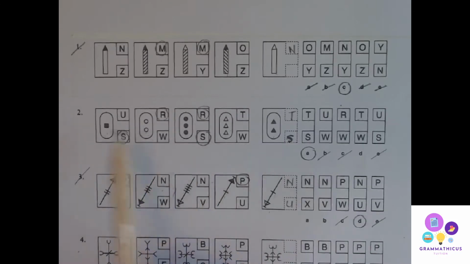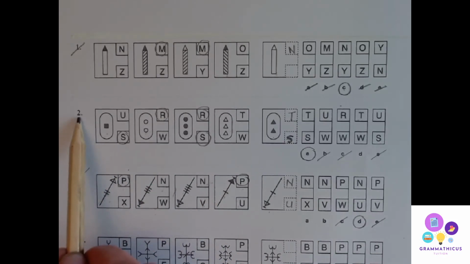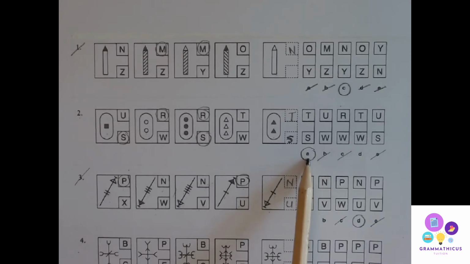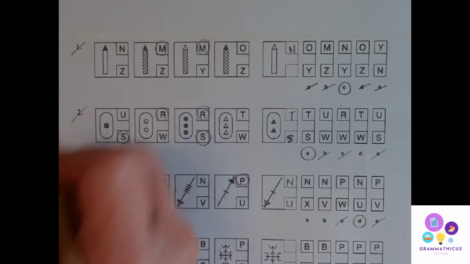Now looking back, I can see that I haven't crossed off question 2 here. So it would be a good opportunity for me to go back and check my answer sheet to make sure that I remembered to record A on it. And looking back, yes, I did. So I'm going to go back and cross that off.